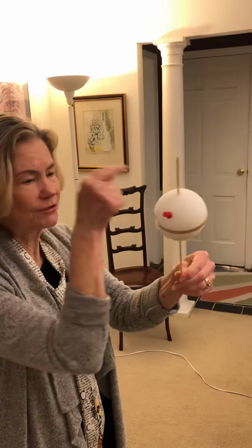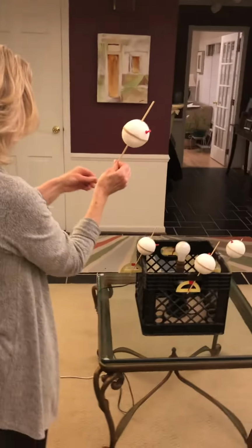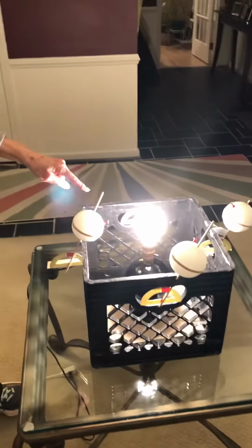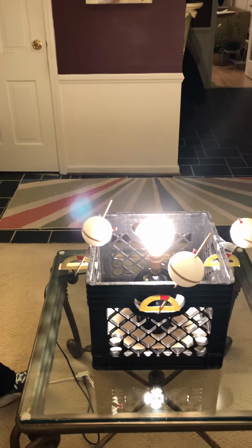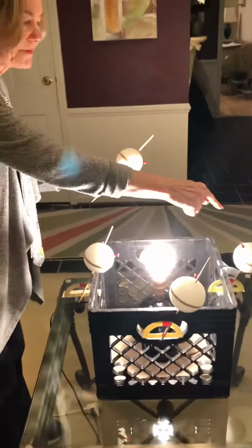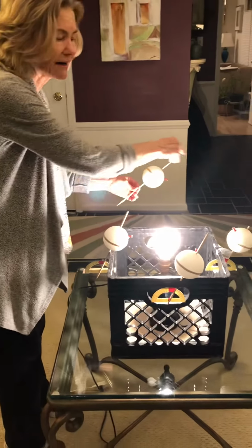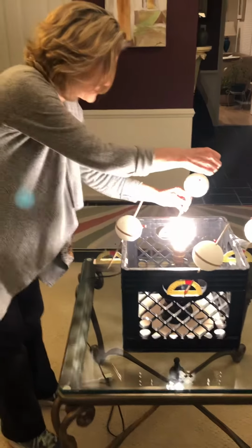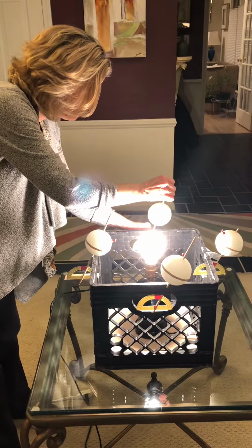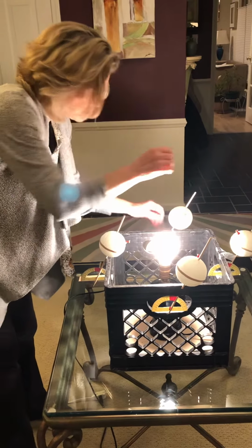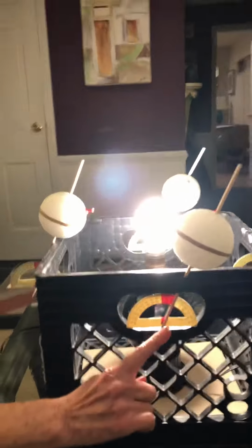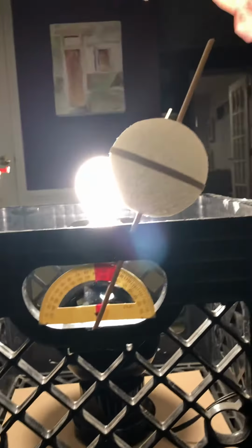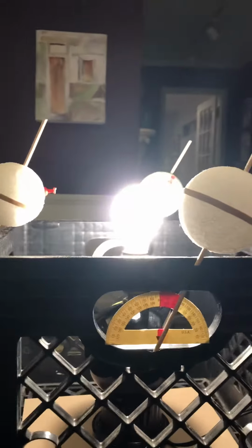So, we've got a new setup over here. Let's pretend that the lamp is now the sun. And each of these represents a season of the Earth. I'll put this one back in. So notice it's tilted, 23-degree angle. They're all tilted in the same direction.